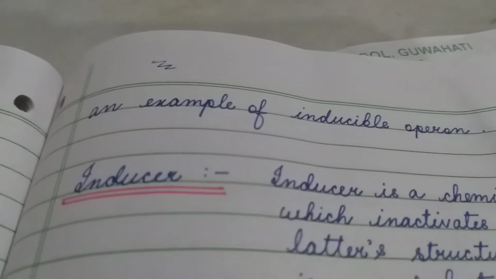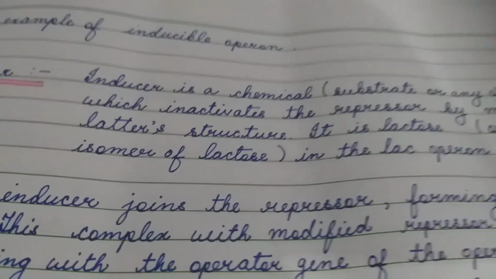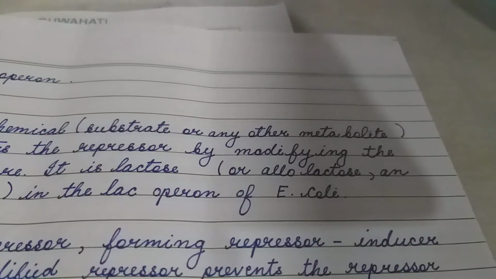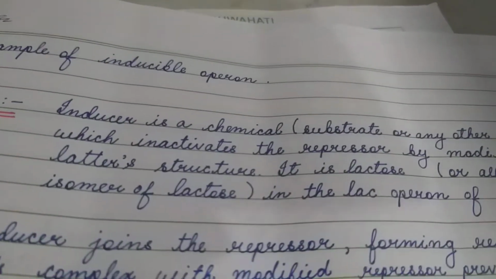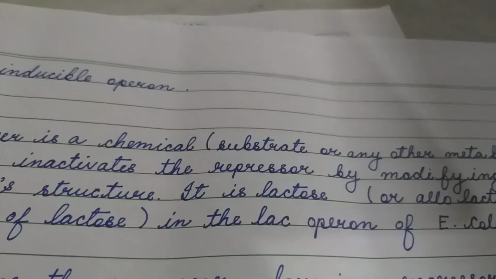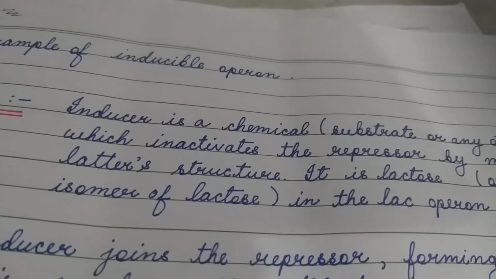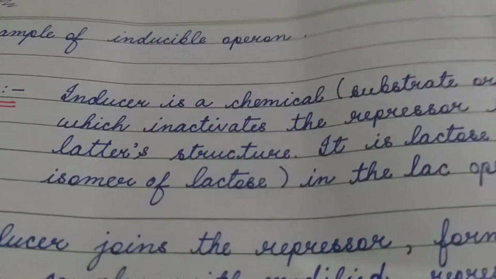What is an inducer? Inducer is a chemical, a substrate, or any metabolite which inactivates the repressor by modifying the structure of the repressor.